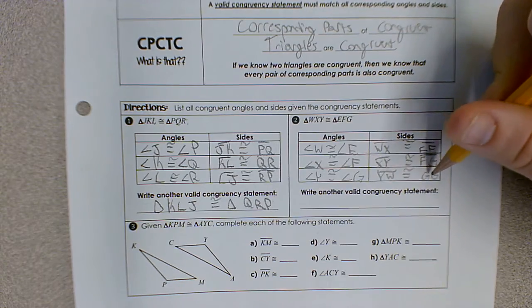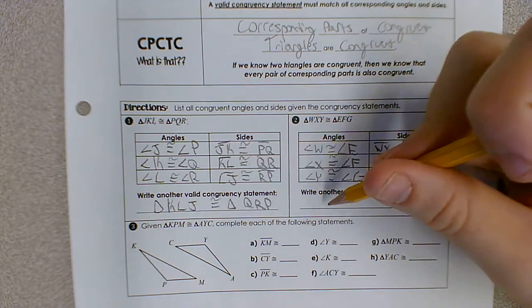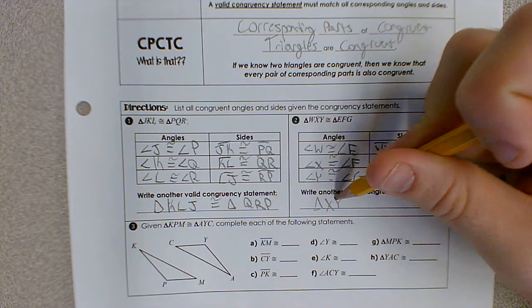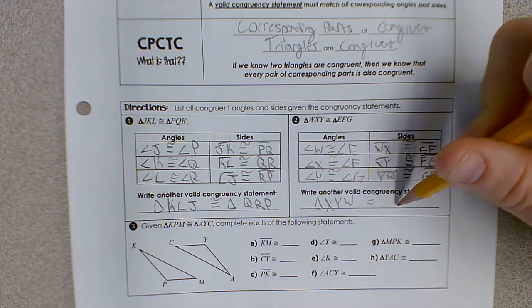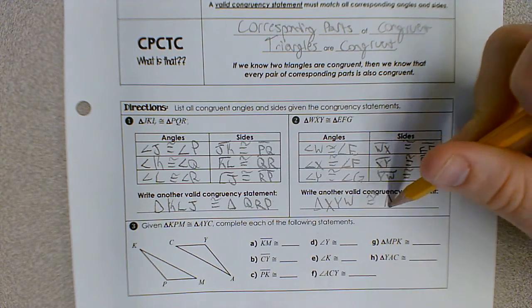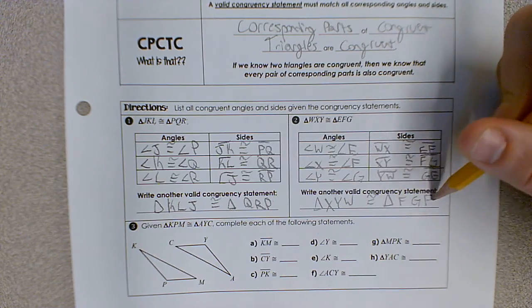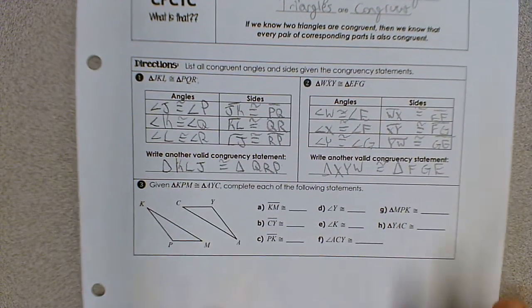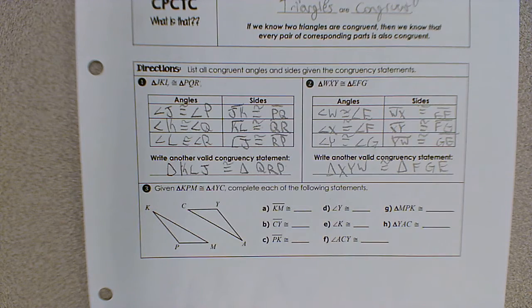Okay? And triangle XYW is congruent to FGE.